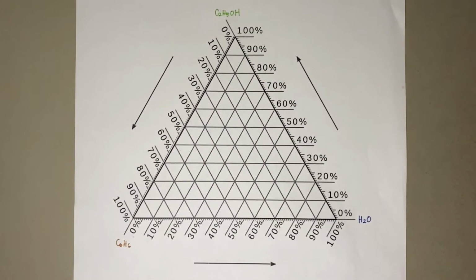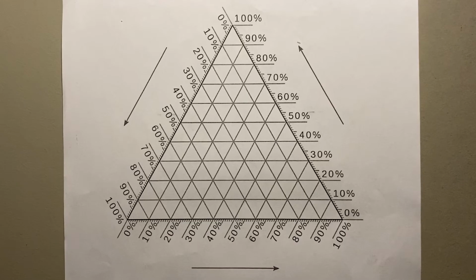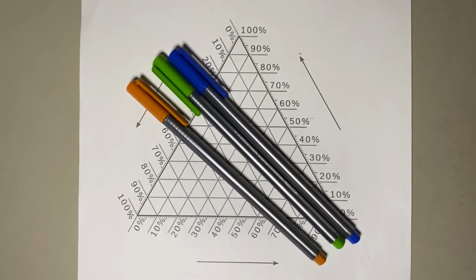So here's a tutorial on how to plot by hand on a printed Stokes Roozeboom diagram, or how to create a plot using a ternary plot generator. It's an online website that you can use to create your ternary phase diagrams. Let's begin by trying to plot by hand on a printed Stokes Roozeboom diagram. So of course, you will be needing a printout of your Stokes Roozeboom diagram, colored pens, and a ruler.